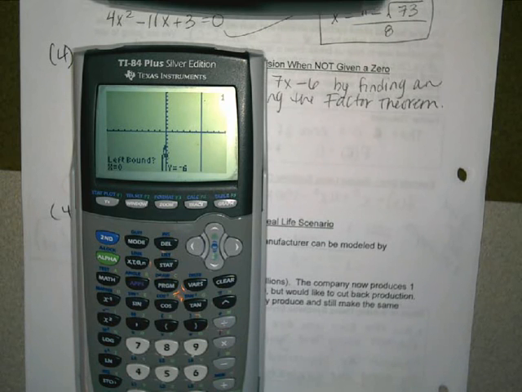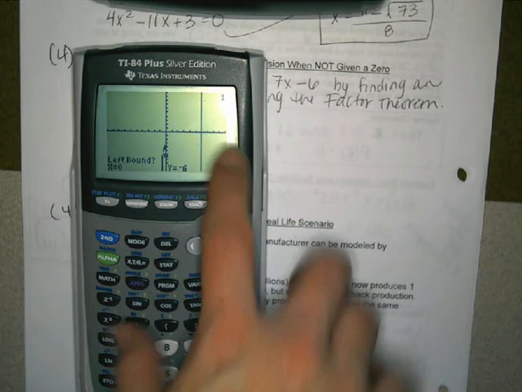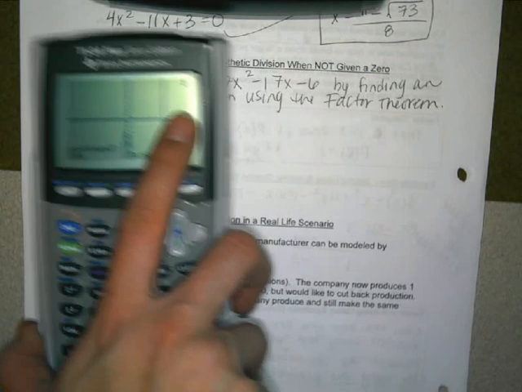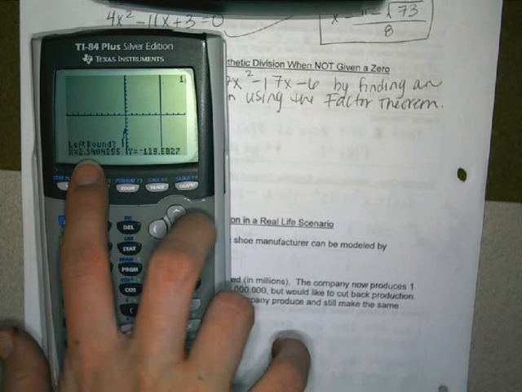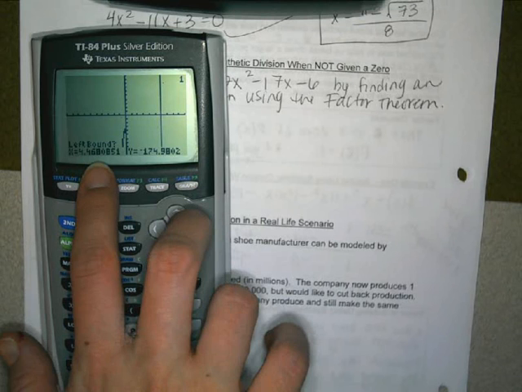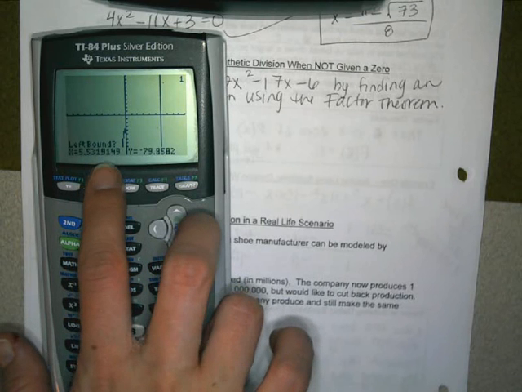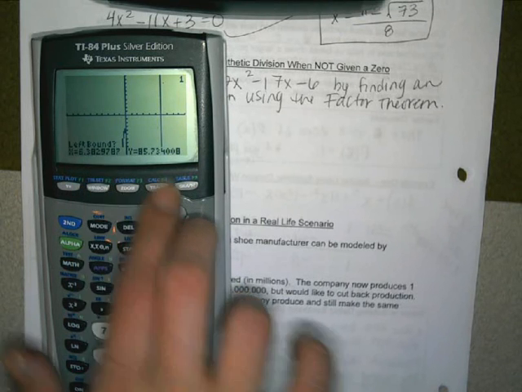No, I haven't walked you through the rest of it yet. Okay, left bound for this x-intercept just means that you have to be somewhere below it. So if you watch the x's here, we're getting close. Okay, there's my cursor, and then it disappeared.